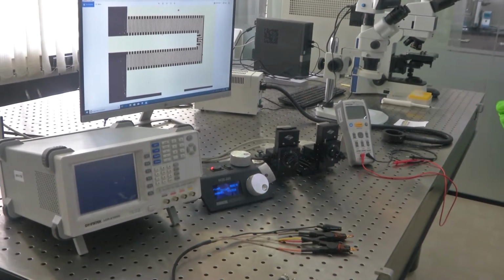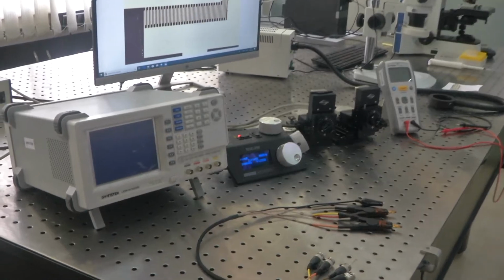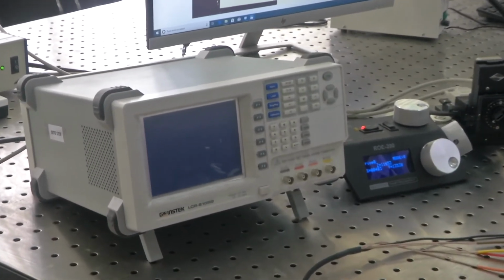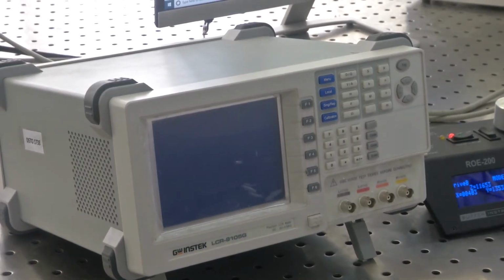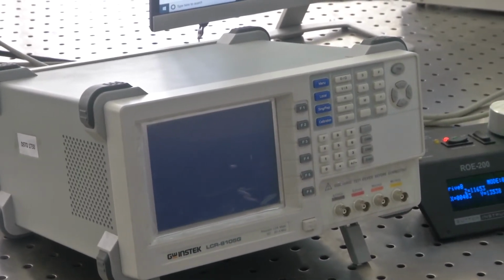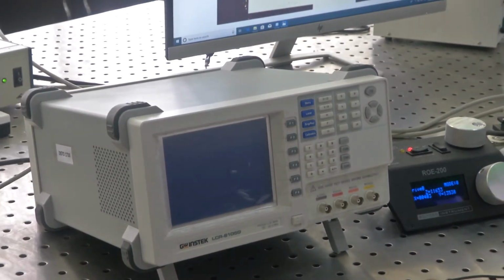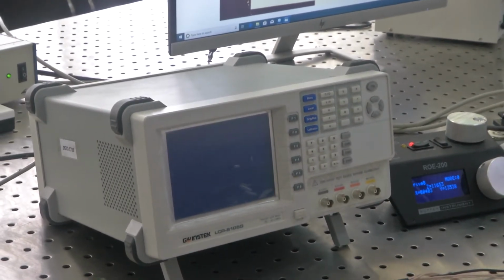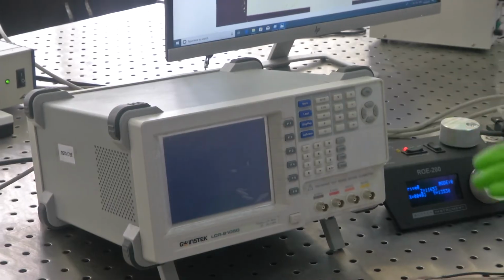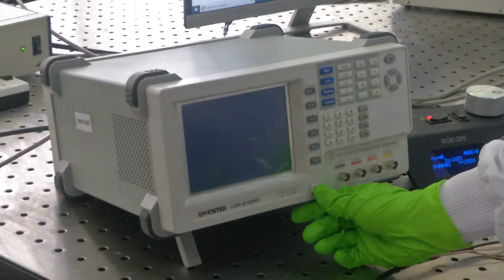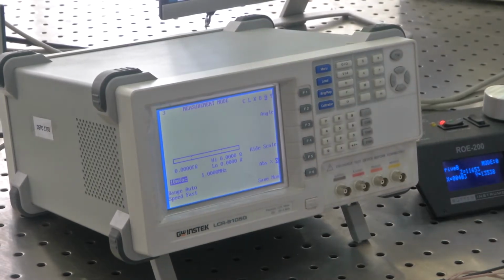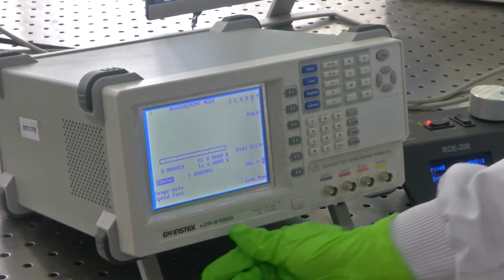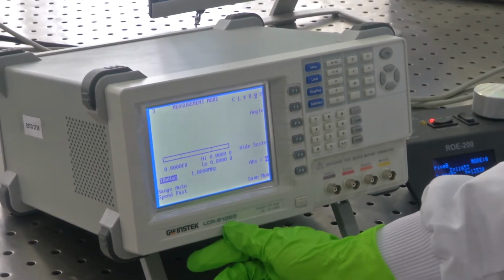Whatever instrument or sensor that we are going to test, we call it the device under test, or DUT. A DUT will be connected across the probes of an impedance analyzer or an LCR meter, and we will measure the impedance across it. I will talk about the impedance analyzer now. To switch it on, you can see how it shows. This is a GW Instek LCR 8100 series. You can see the digits over here, 8105.